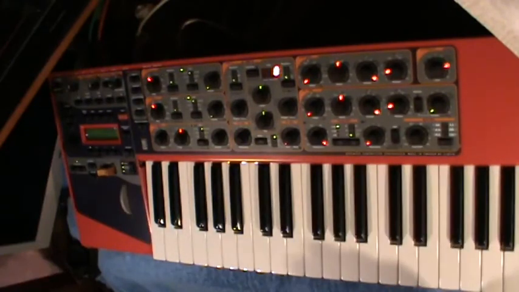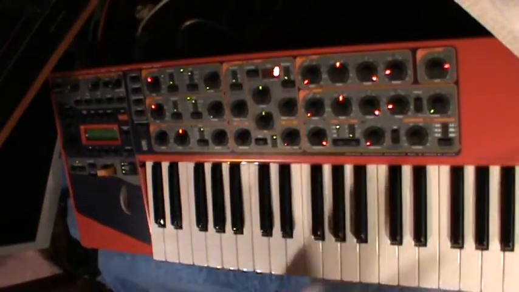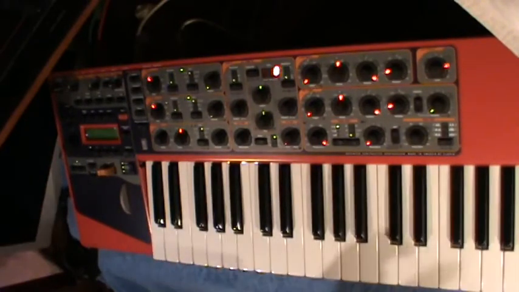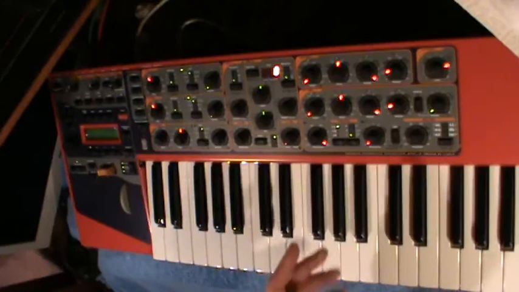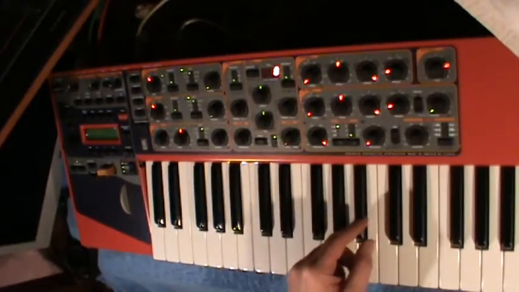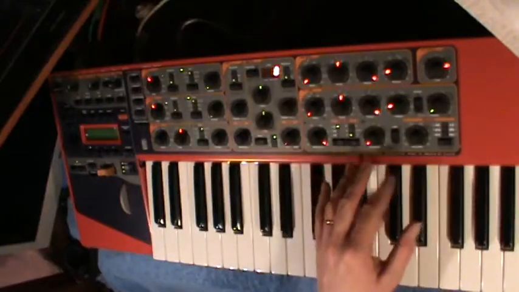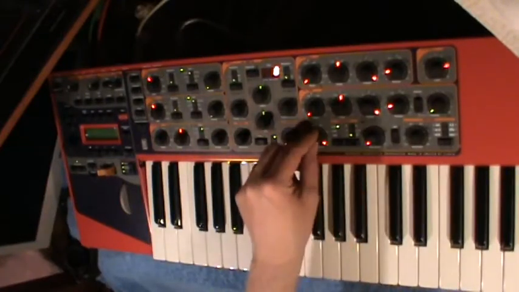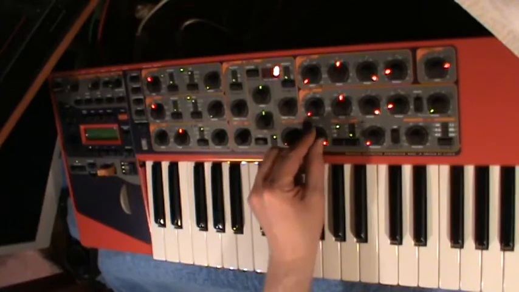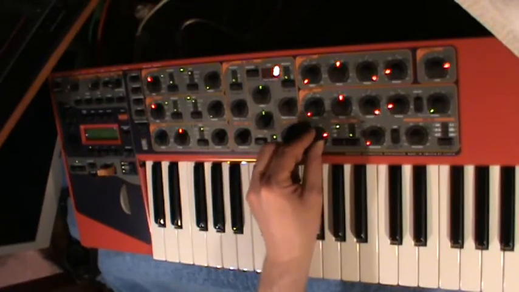this particular version was launched after the Nord Lead 2, and as such it was an incredible step up from the Nord Lead 2. First of all, as you can see, there are lots of small light emitting diodes here, some green, some red, and these actually are rings around the knobs. If I turn the filter frequency, you'll see how the LED ring follows suit.